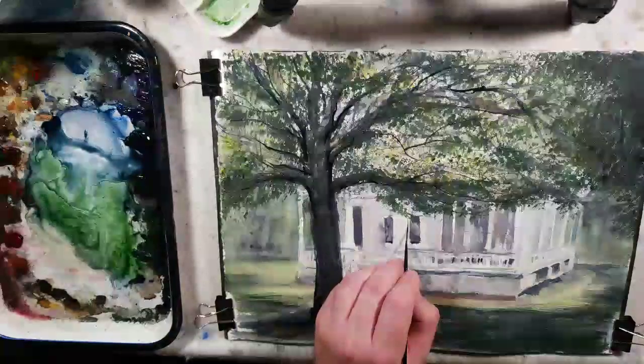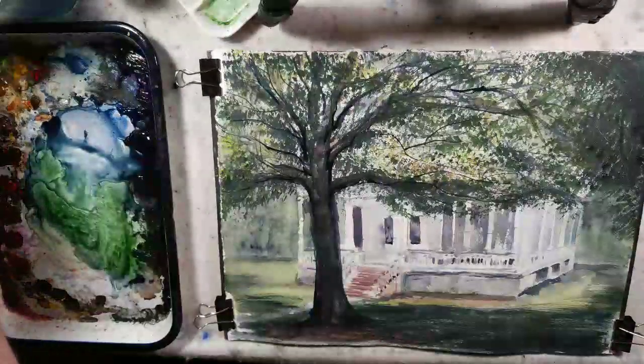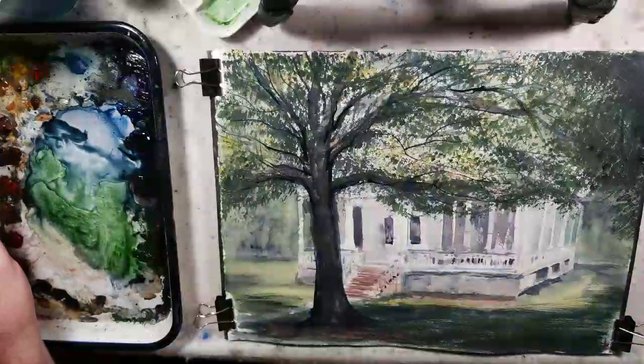And the front door is between these two posts.